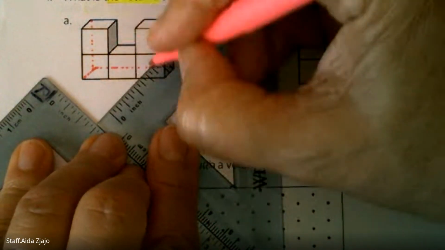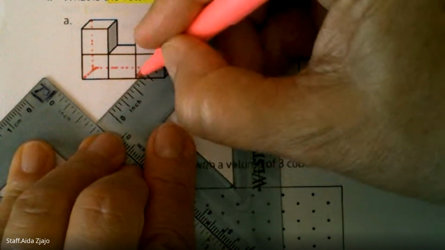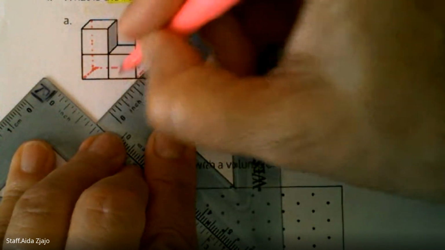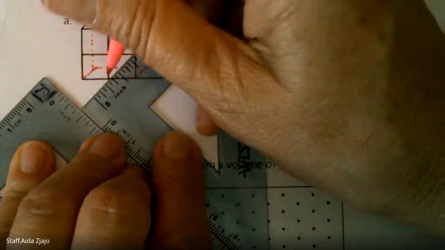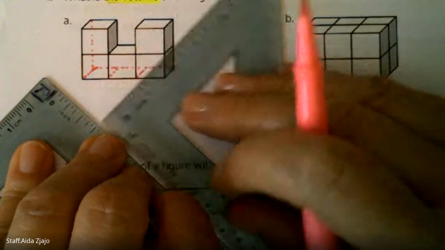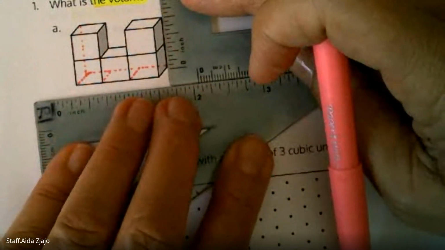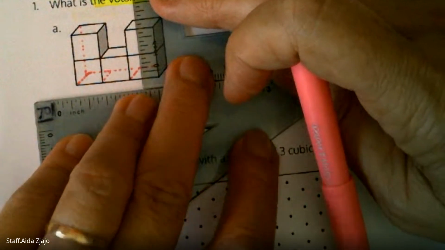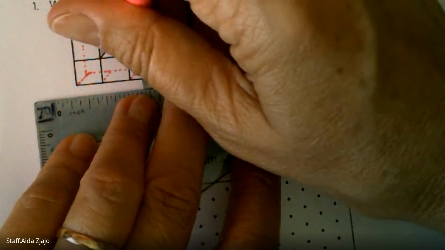If you have a cube, you don't see these parts of the cubes. All right, so let's see if I create that.